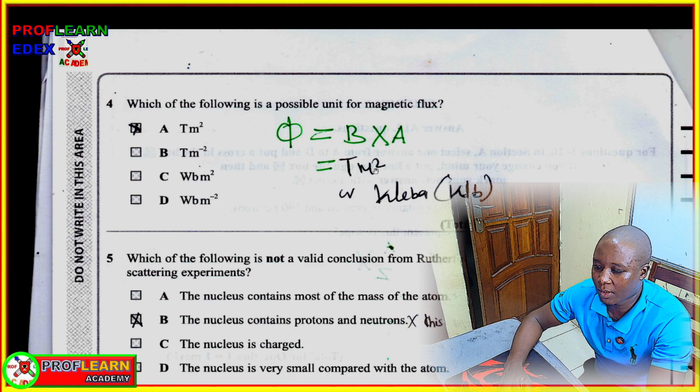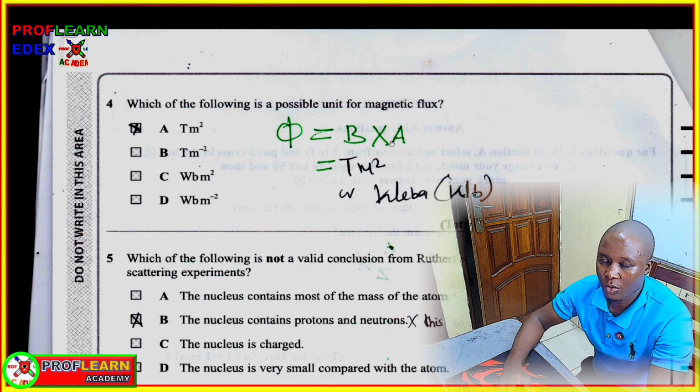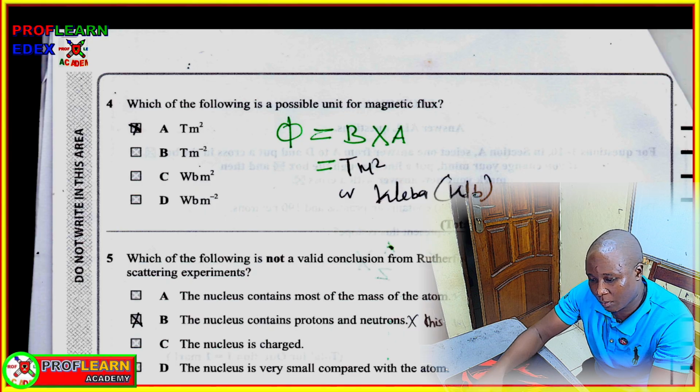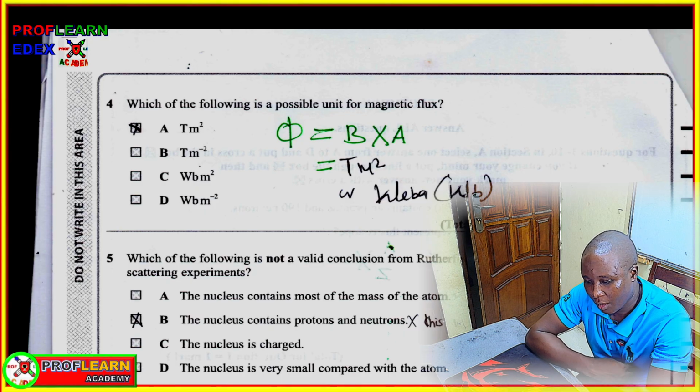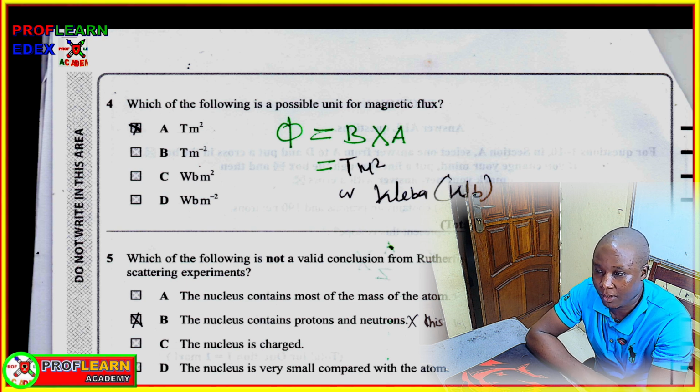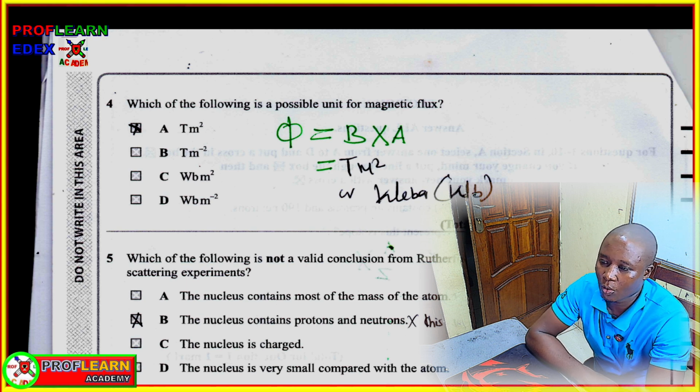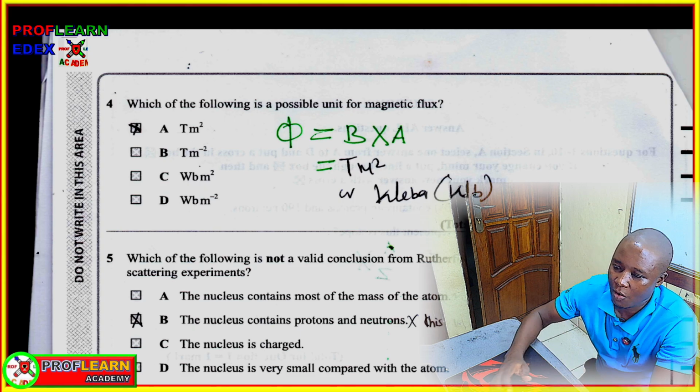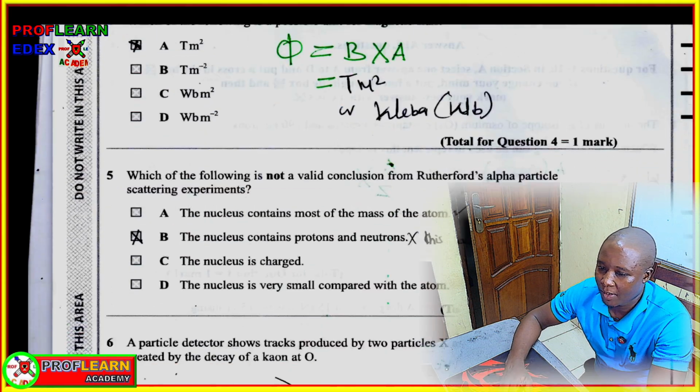So this is going to be Tesla meter squared, because the unit for area is meter squared, and the unit for magnetic flux density B is Tesla. So T m², which is also written as Weber. So that is it.